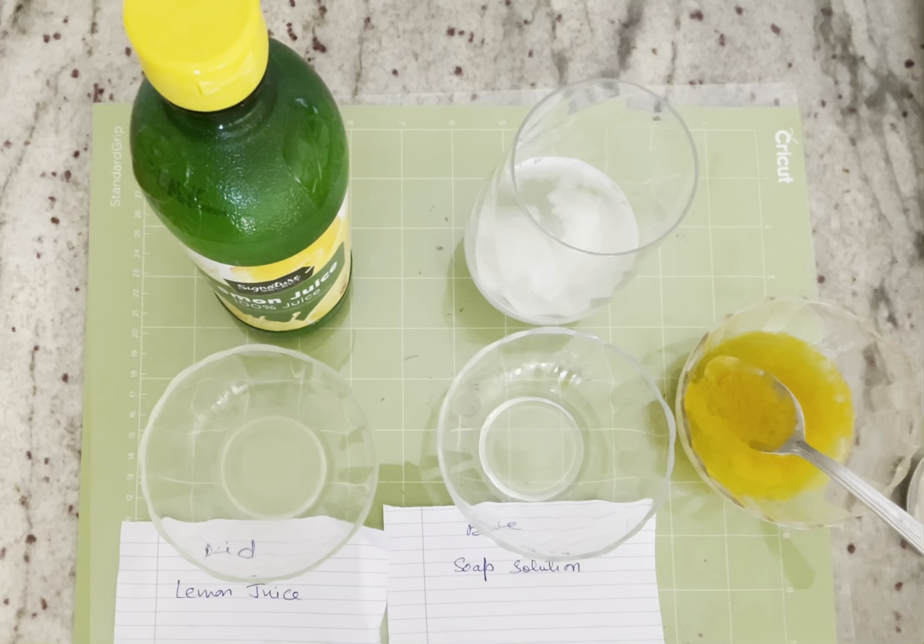We all know pH indicators can be used to test whether a solution is acidic or basic. And what is neutralization? We can do it with the help of simple things available in our home, or we can say in the kitchen. Let's do this simple experiment.